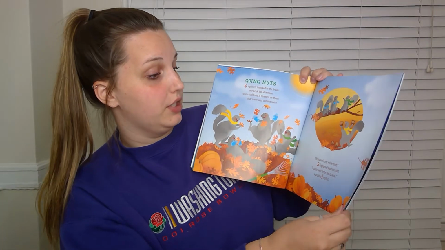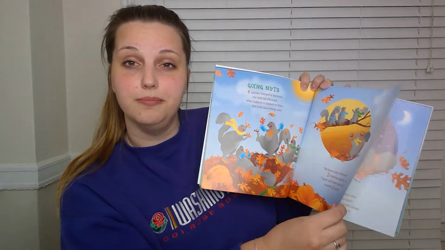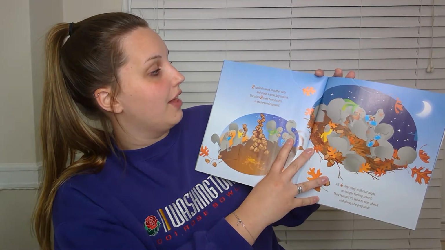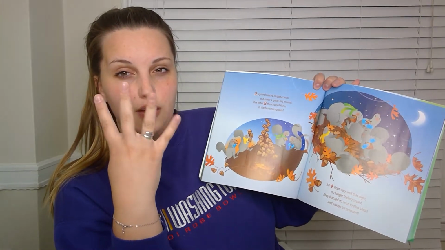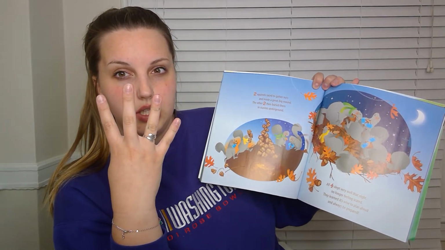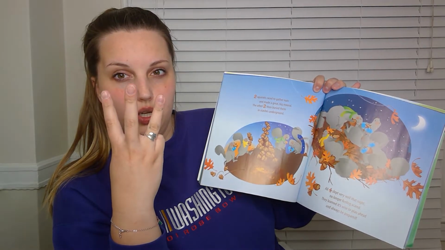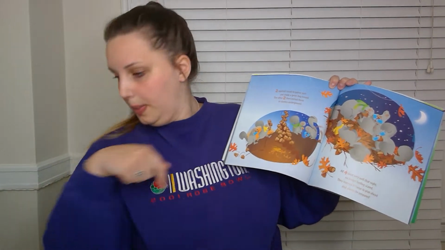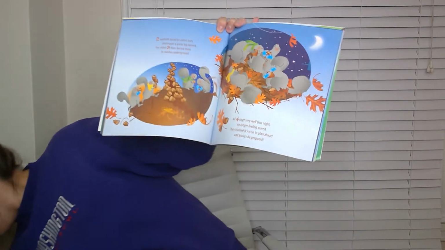I guess we better get to work, a prudent one replied. 2 squirrels raced to gather nuts. So we could think 4 minus 2, 1, 2. How many are left? 2. Whoa. There you go.